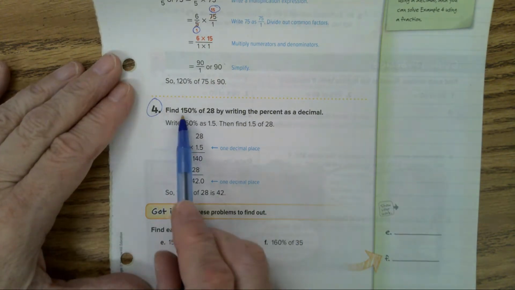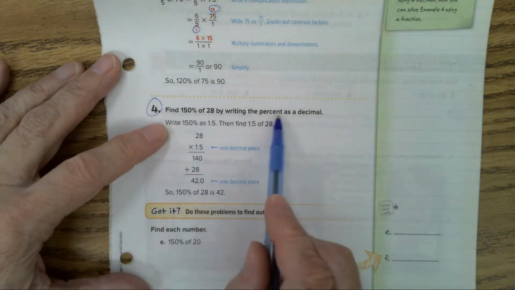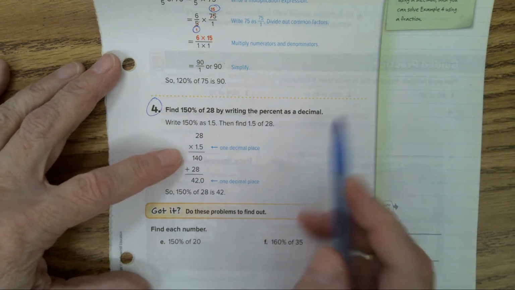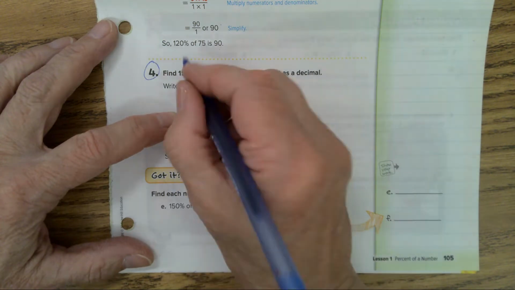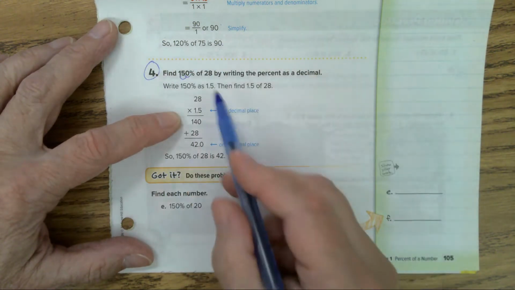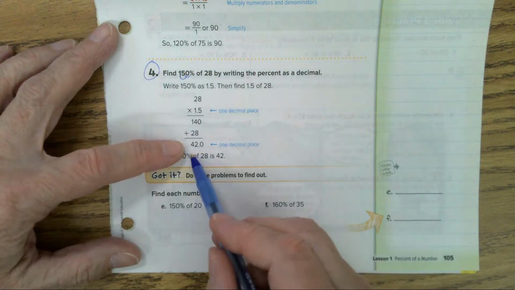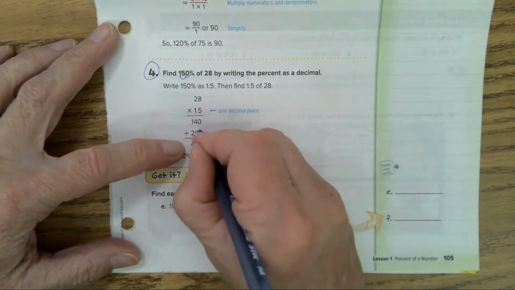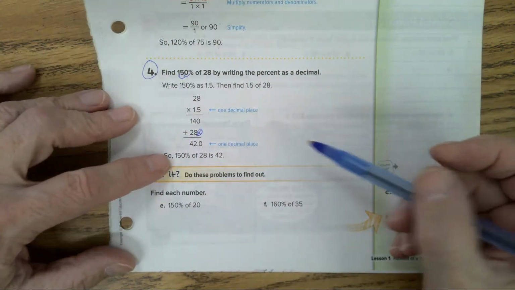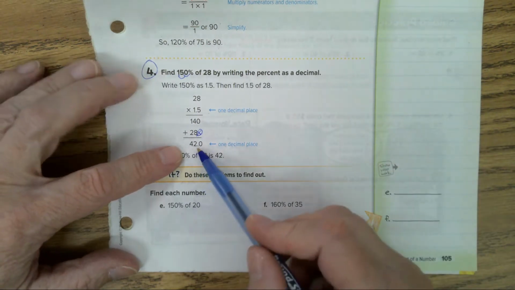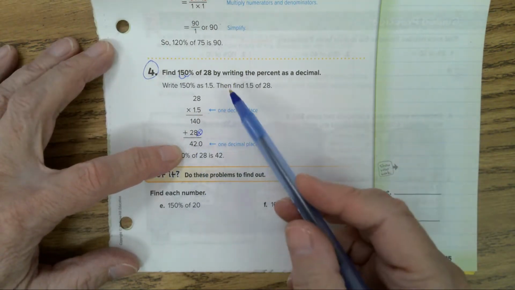So 150% of 28 by writing the percent as a decimal. So 150% is 1.5. You move it 2 places to the left. 28 times 1.5 is 42. I like it when they do the place value zeros, but they don't always show those. Any questions on how they got 42? Does it make sense? Is it larger than 28? Yes.